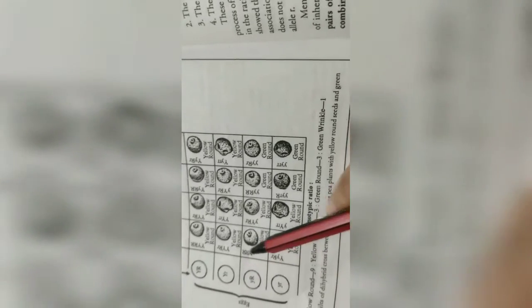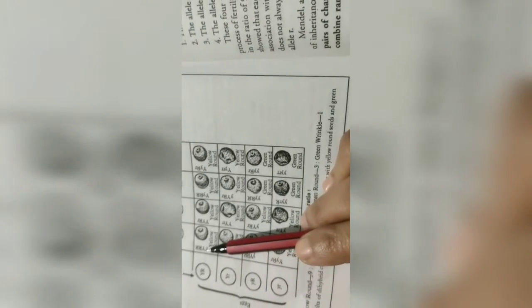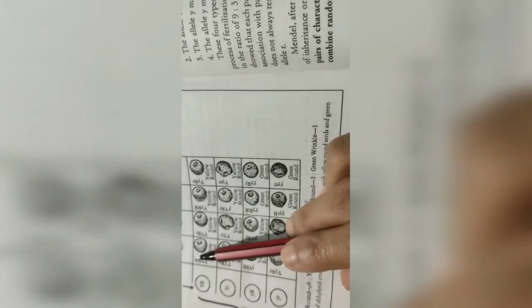Again for yellow round, small y, capital R, capital R. Then capital Y, capital R, small r. So different combinations give the same phenotype. Some have capital Y capital R, some have capital Y capital R small r, so we get this genotypic ratio. Okay, so this is the law of independent assortment which can be explained with the help of the dihybrid cross.